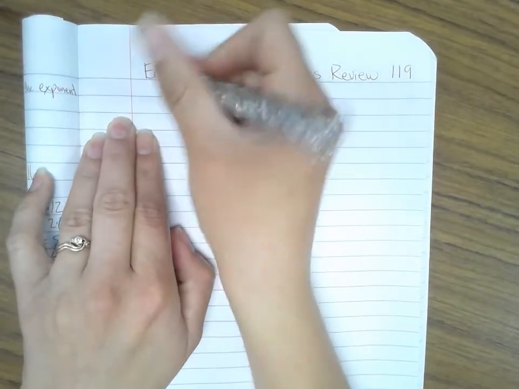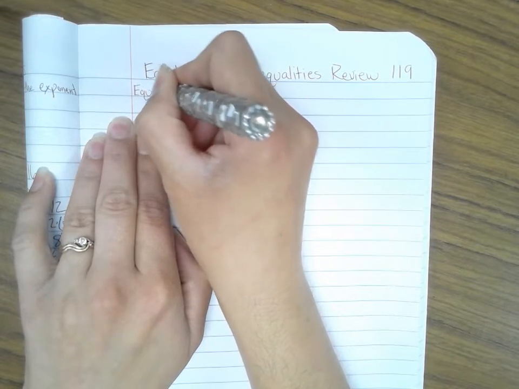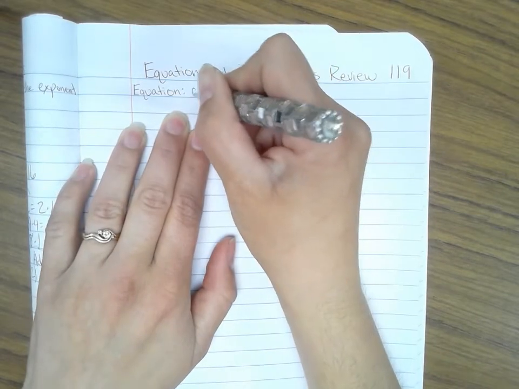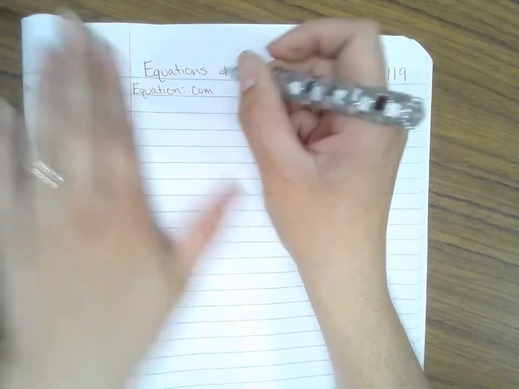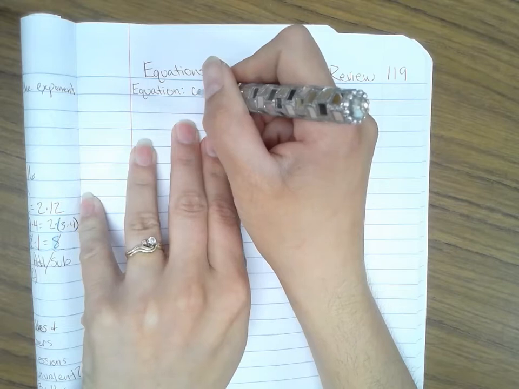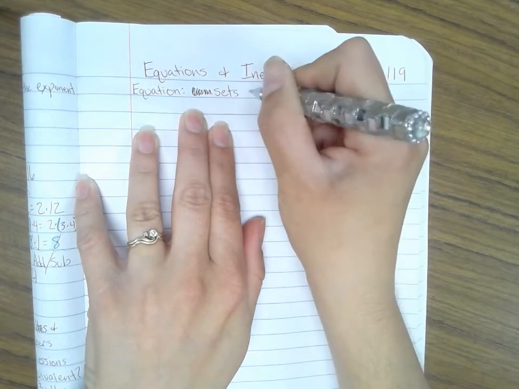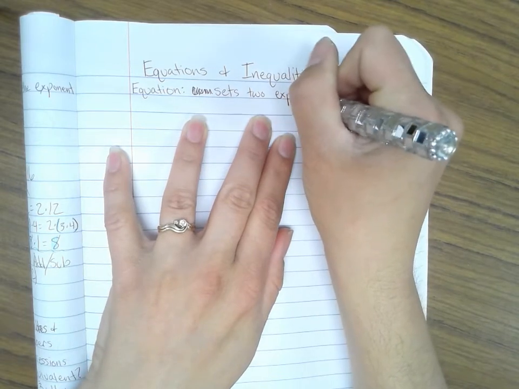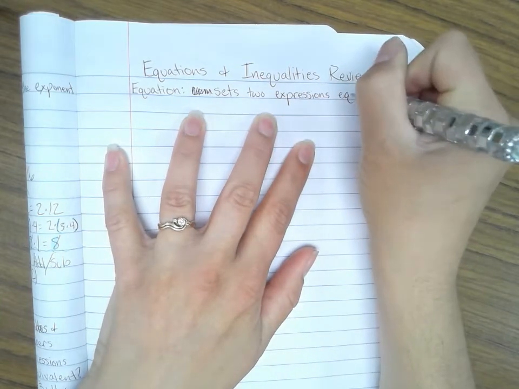Alright, let's first remember what an equation is. An equation compares, sets two expressions equal to each other.